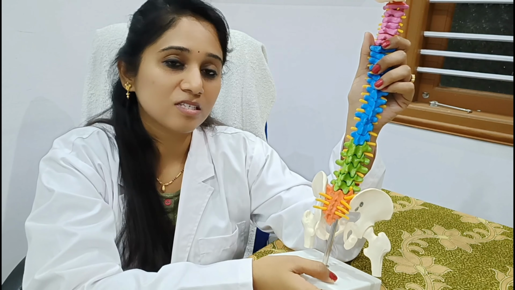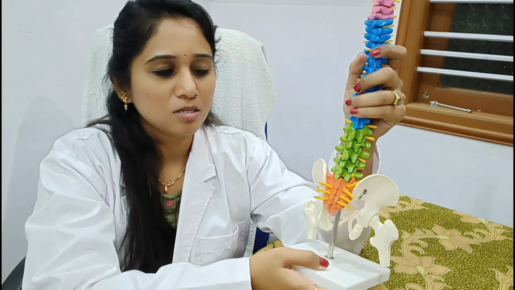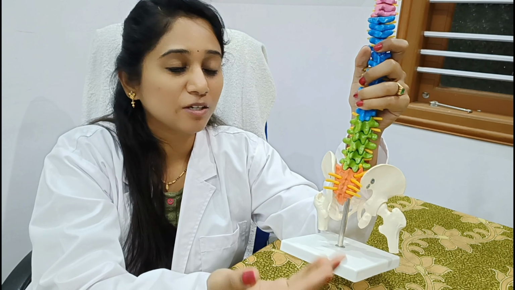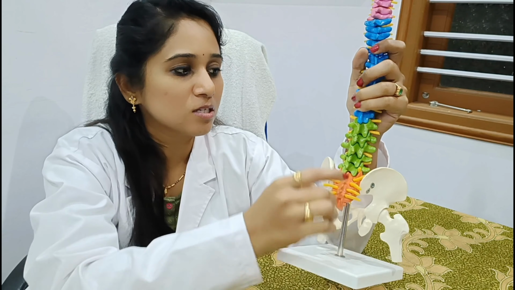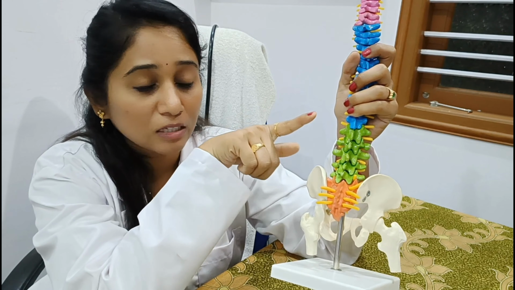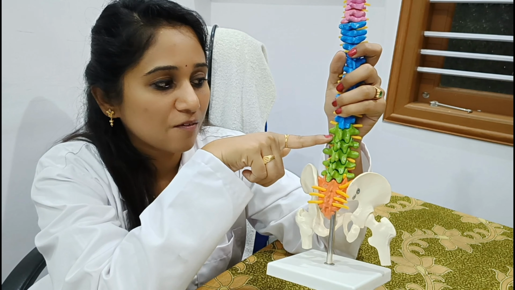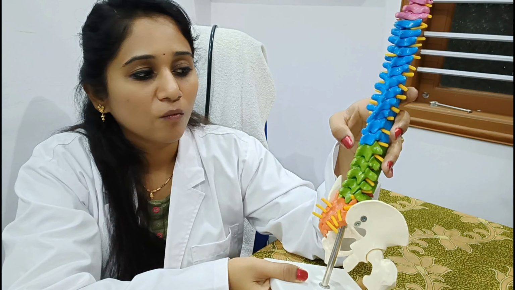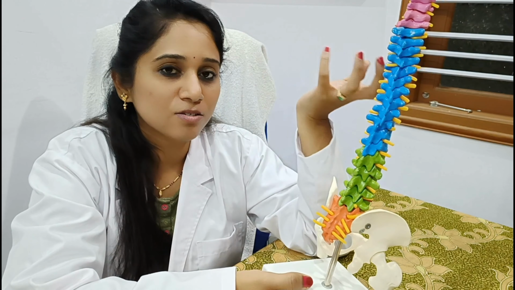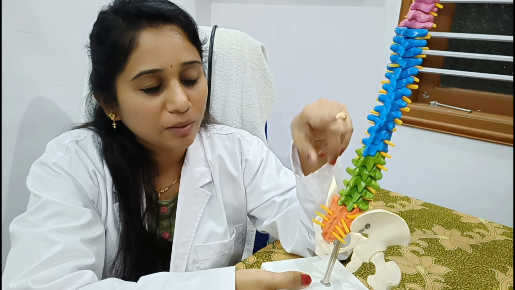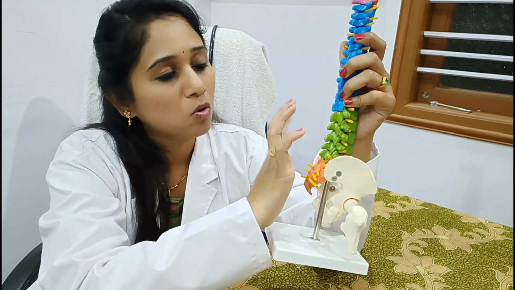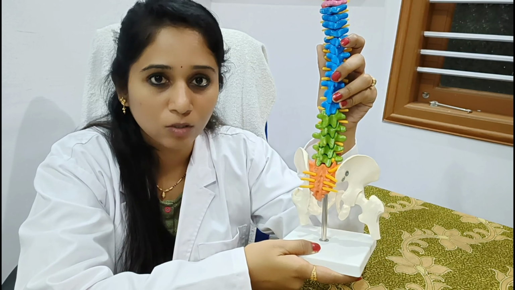Next cause is facet joint arthropathy. This is nothing but degeneration of the facet joints. Facet joints are the place where each vertebra joins together at this level. So if the joint gets degenerated, we'll get pain at the facet joint levels, on both sides. So this is also a common cause.